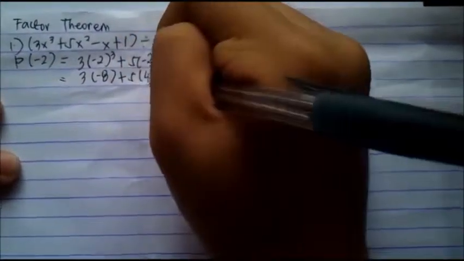Negative 2 times negative 2 equals 4, times negative 2 equals negative 8. Plus 5 times 4, minus negative 2 plus 1. 3 times negative 8 equals negative 24, plus 5 times 4 equals 20. Negative 2 plus 1 equals positive 3.